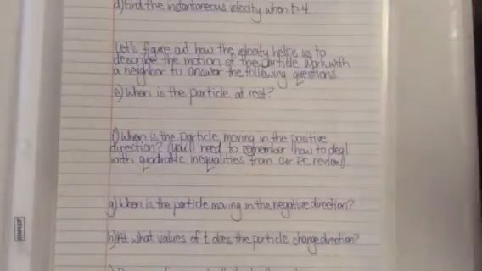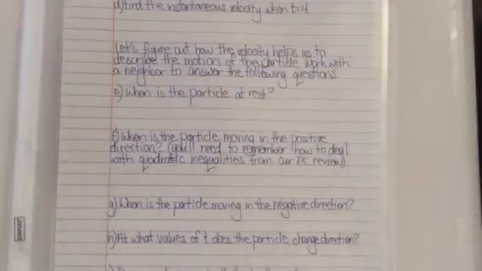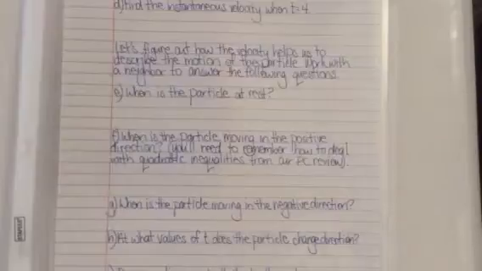Okay. So what are we doing here? Let's figure out how the velocity helps us to describe the motion of the particle. Work with a neighbor to answer the following questions. Okay, so obviously I'm going to be your neighbor. When is the particle at rest? So what does that mean?